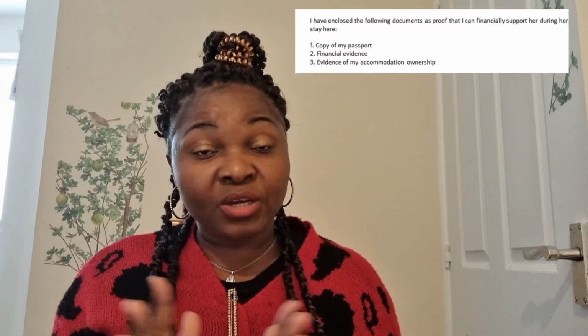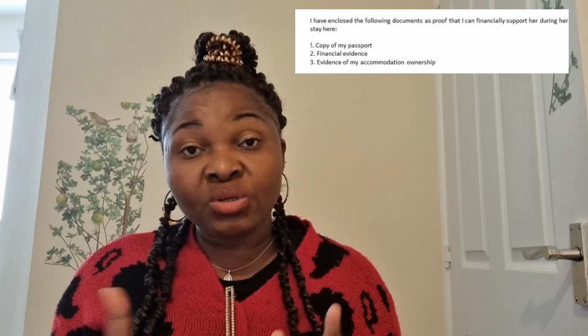At last, when you have written the above paragraph, in the next paragraph you come down to say, I have enclosed copies of the following documents. 1, a copy of my passport. 2, a copy of your visa page. 3, tenancy agreement where you are staying, or proof that you are a student at the University of Salford or any university where you are studying, which is your ID card and your registration details. Evidence of your booking if you actually booked a place for your guest that will be coming.